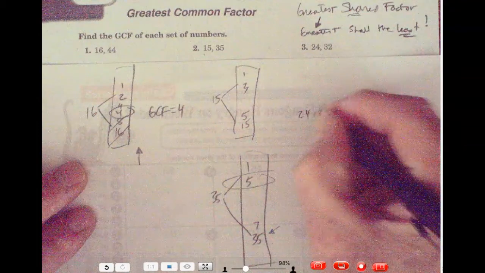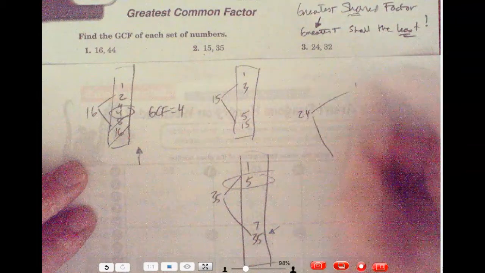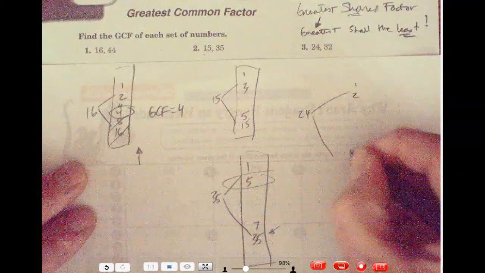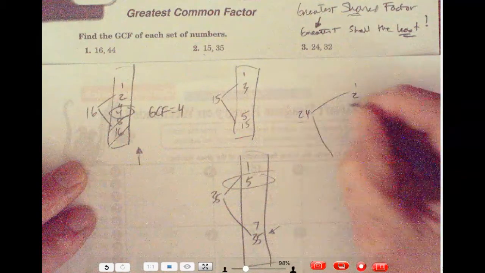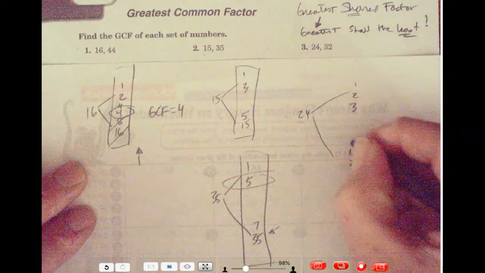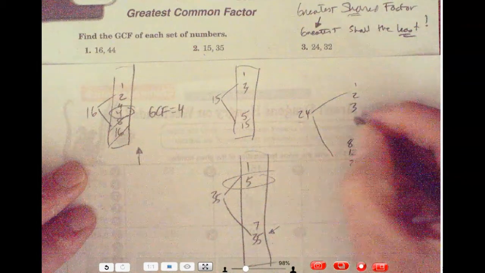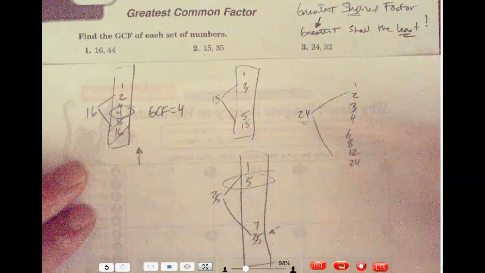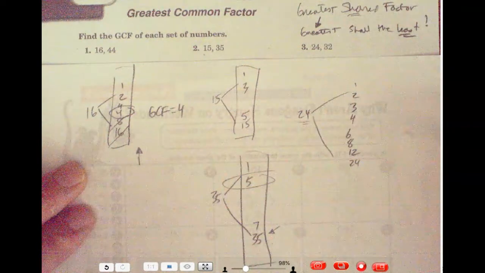24, let's see. You got 1 and 24. 2 goes in there because it's even. It goes in there 12 times. 2 plus 4 is 6, so 3 goes in there. 3 is going to go in there 8 times. 4 is going to go in there 6 times. 5 doesn't go in there because it doesn't end in a 5 or 0. These are all my factors.